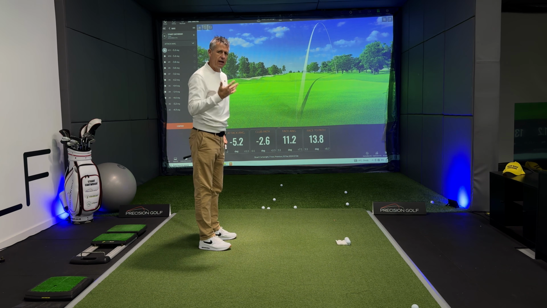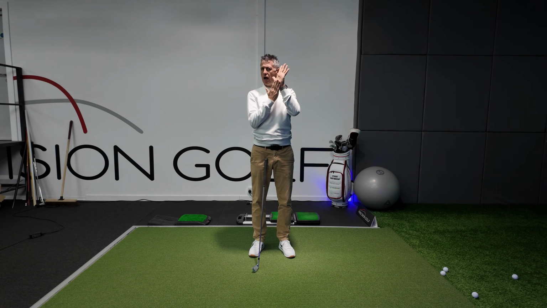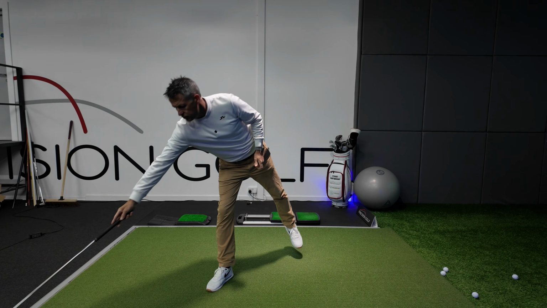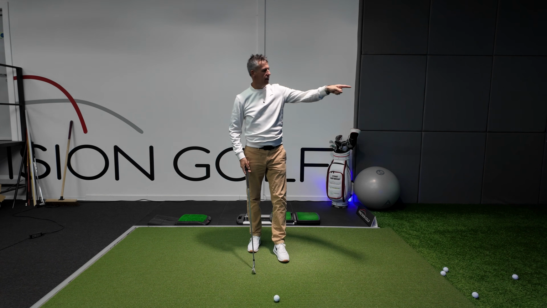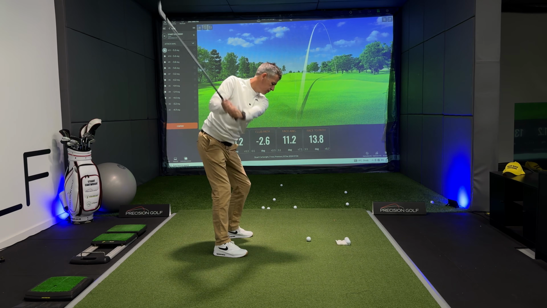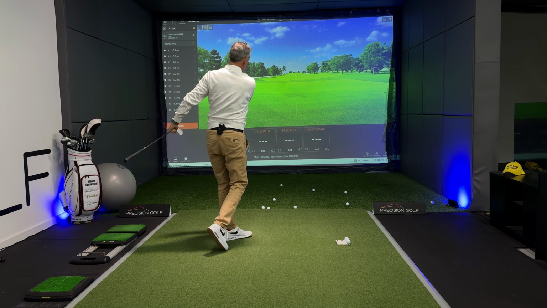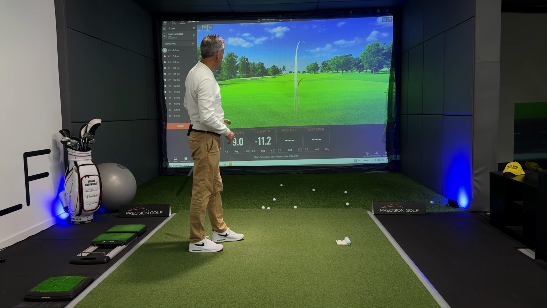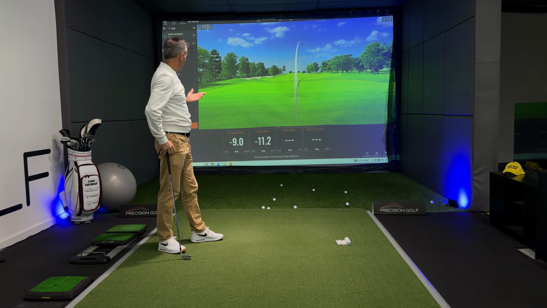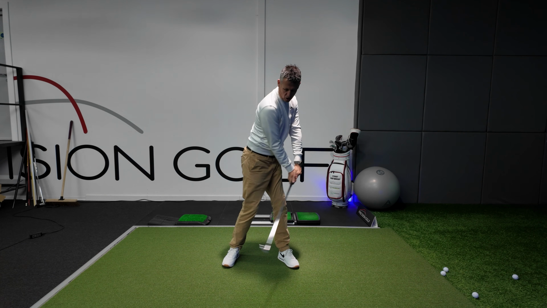Now, if I was to play the game with one of those holds, either so much in the palm or the thumb down the middle, what would very soon happen is to combat that shot to the right, I would start to swing the golf club outside in to try to fix the ball bending to the right. So now I'm 11 degrees outside in. I'm hitting down at 9 degrees because I'm pulling the golf club for so long.